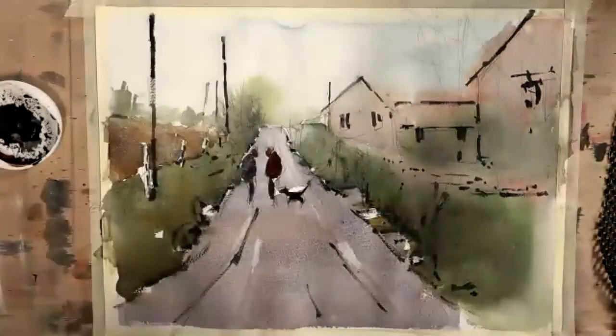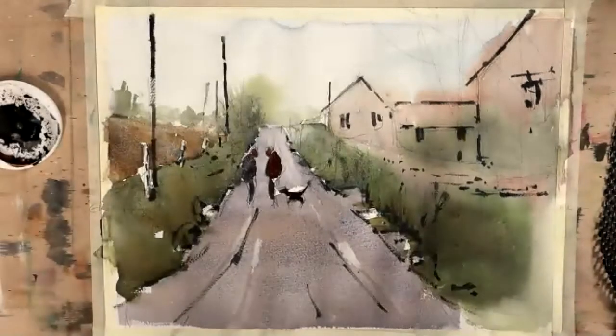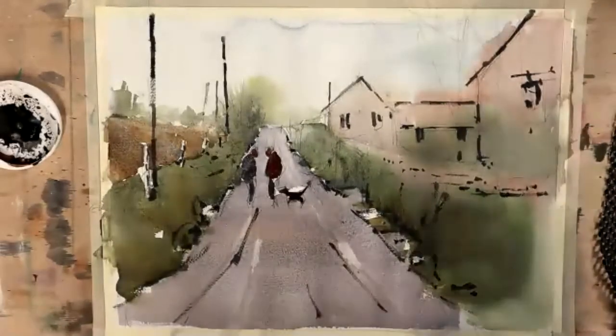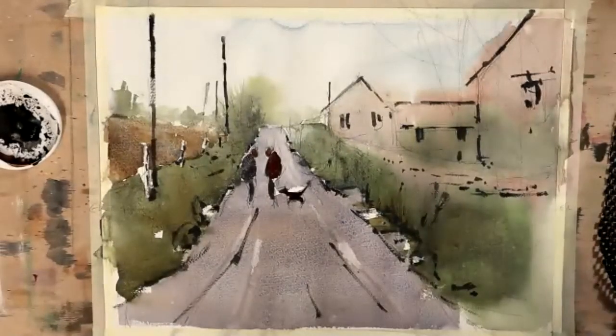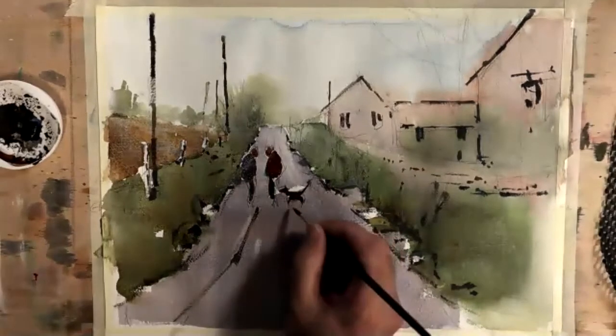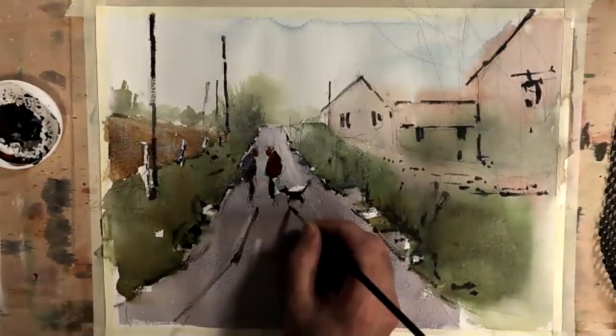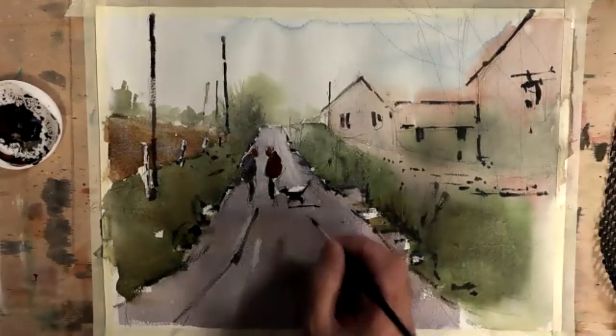Now I'm just going to give them all a shadow: ultramarine blue, a little bit of alizarin crimson, a little bit of burnt sienna. Under the dog first, perhaps from the front leg back that way.